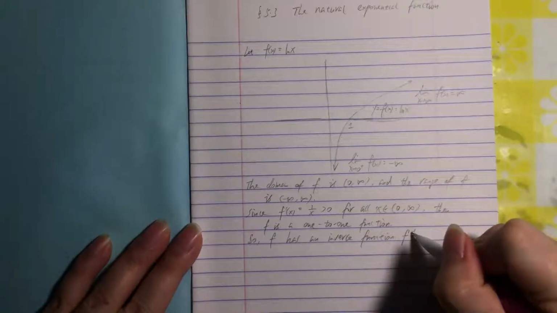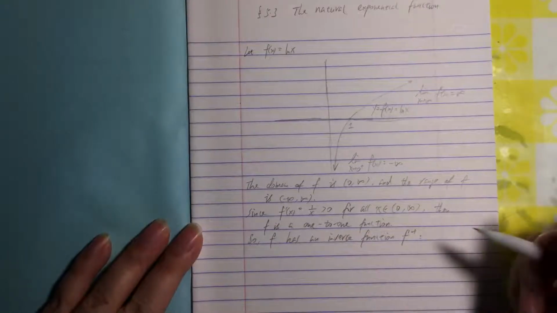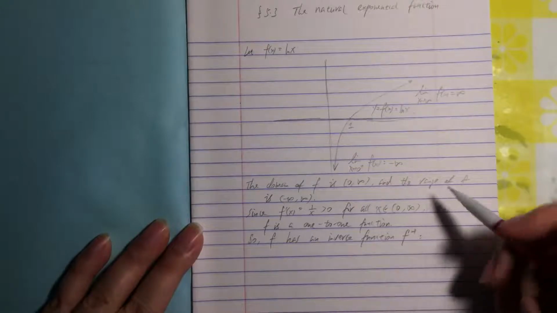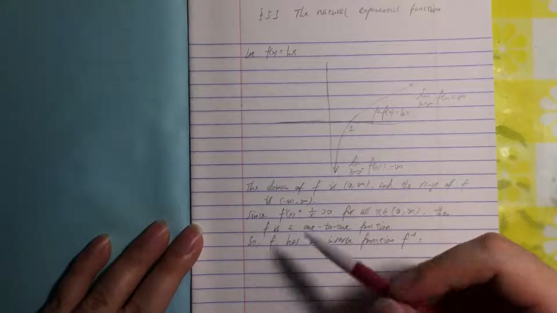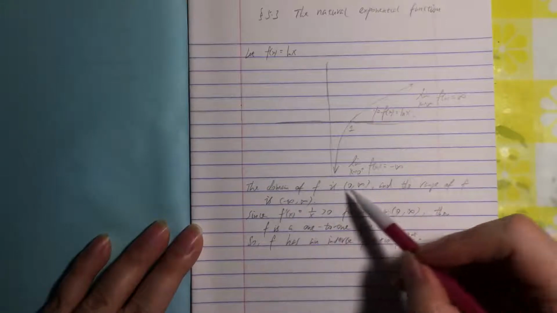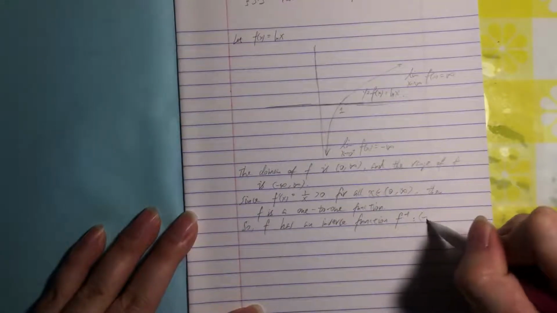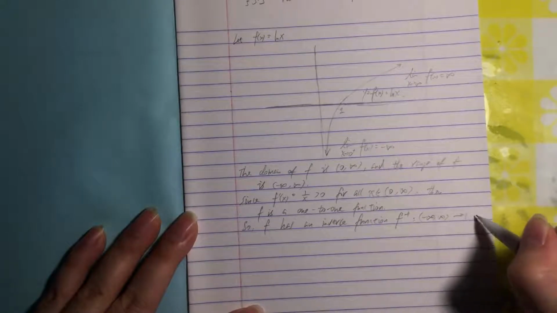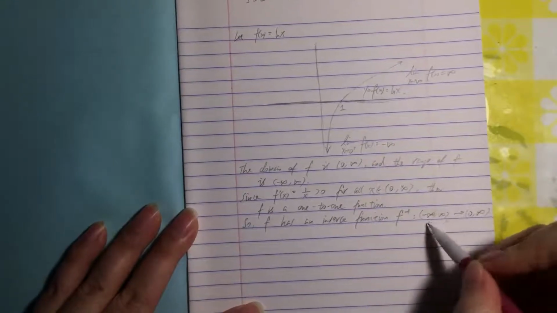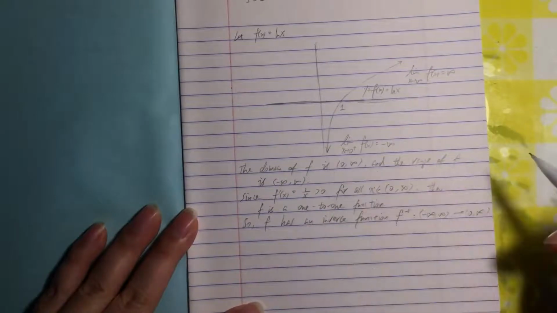The inverse of f maps from the range of f to the domain of f.